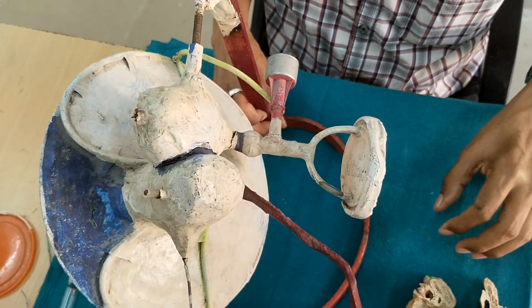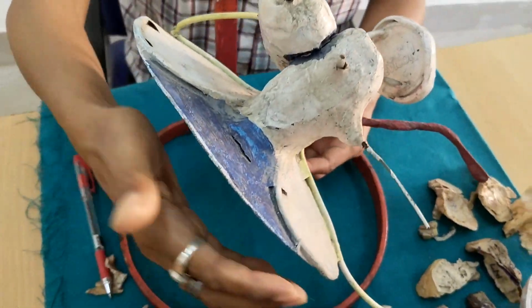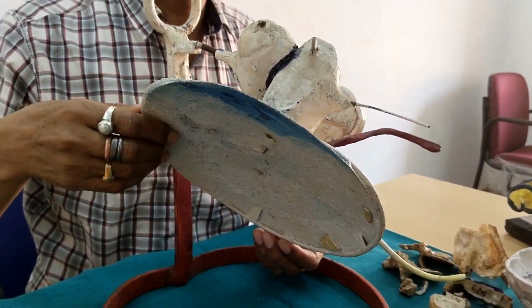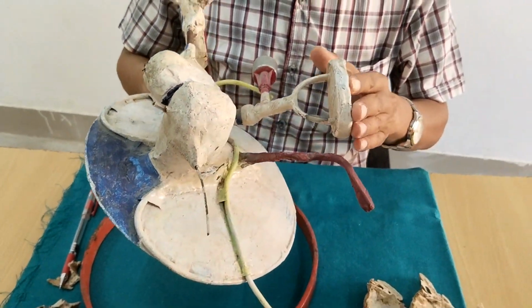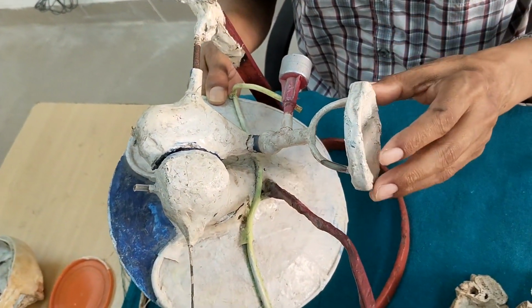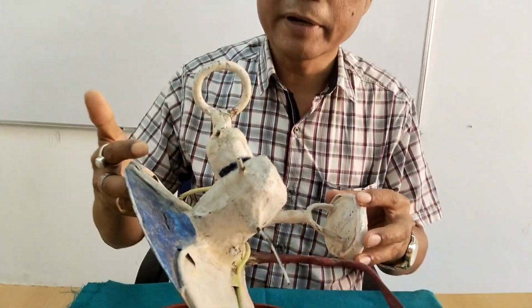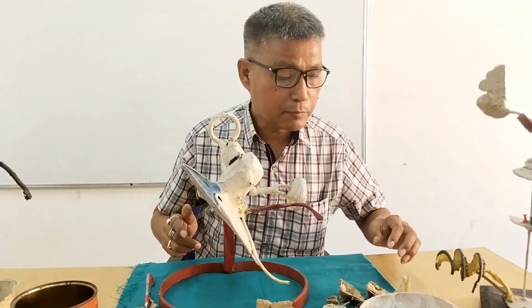The area of this tympanic membrane is 55 square millimeters. Then the footplate of the stapes is 3.2 square millimeters. This tympanic membrane is in the tympanic sulcus of the tympanic bone.